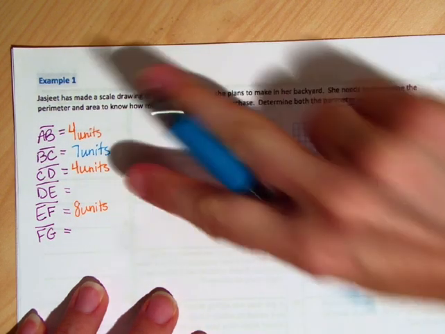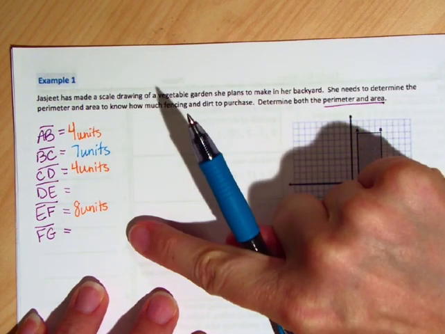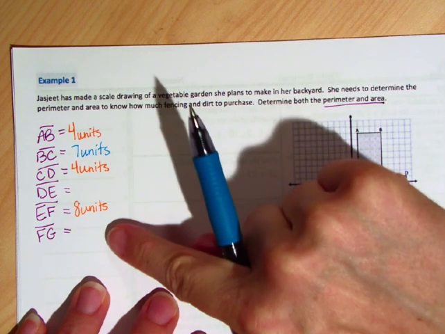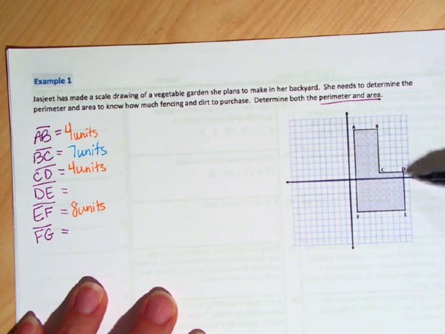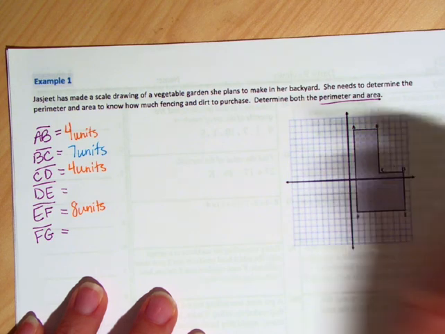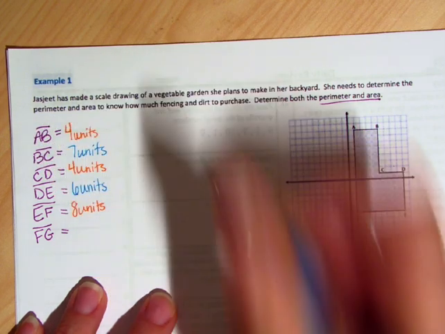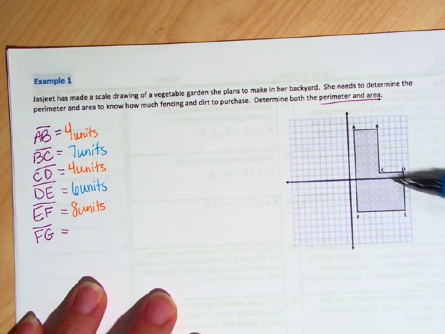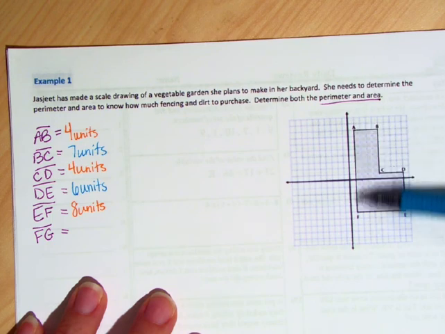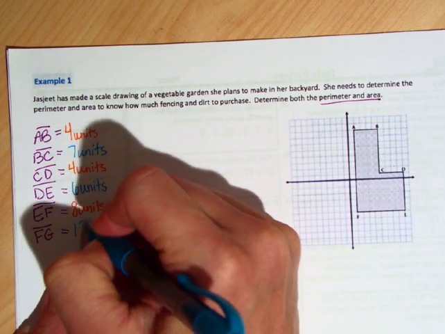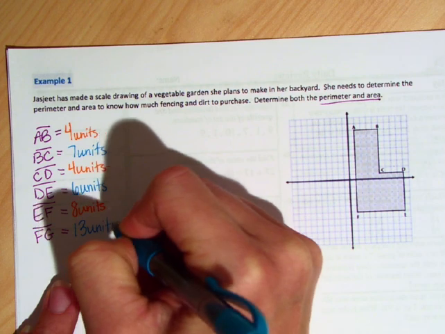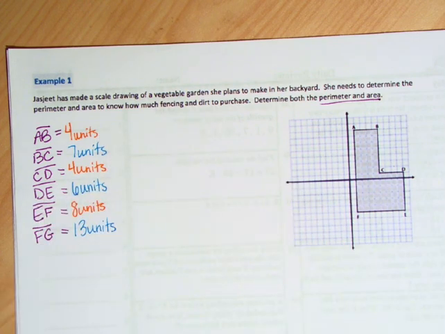I did the orange ones because these two orange ones go with that one. And then these two blue ones are going to go with that one. Okay, so then D to E. 1, 2, 3, 4, 5, 6 units. And if I put my 7 and my 6 together, I'm going to get this one, which is 13 units. That saves us a lot of counting of little itty-bitty boxes there.